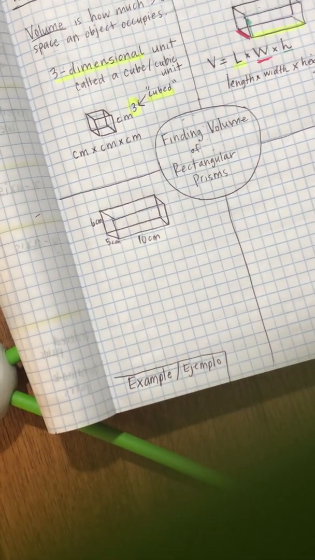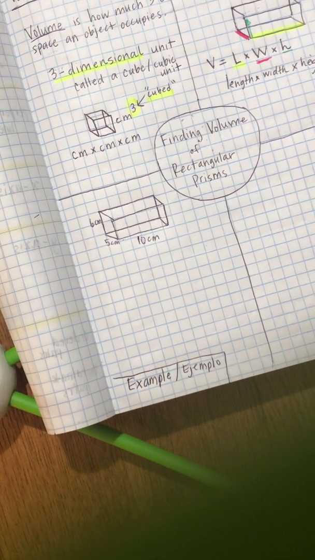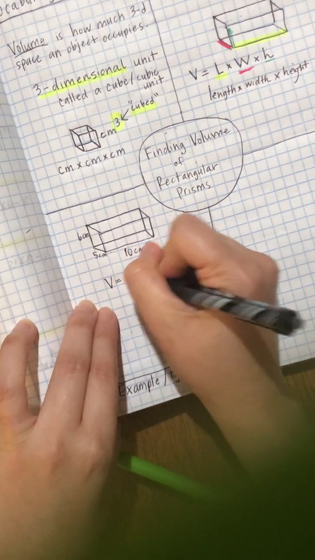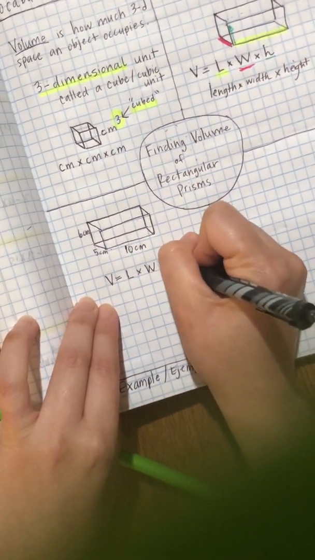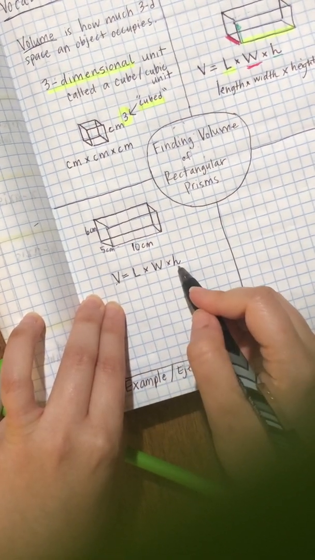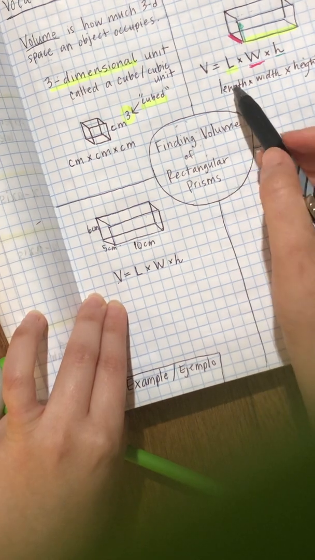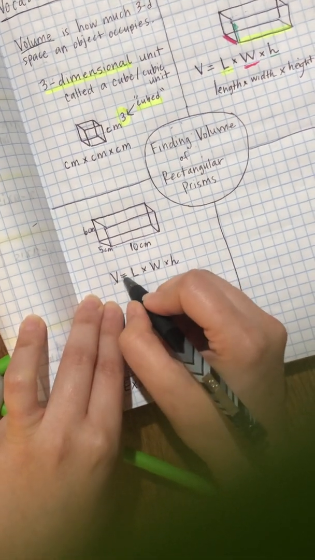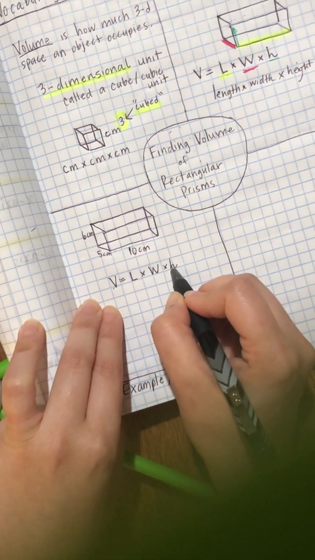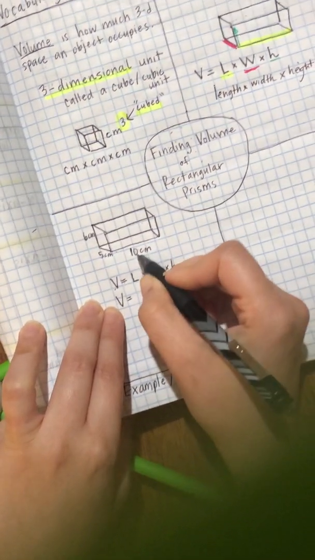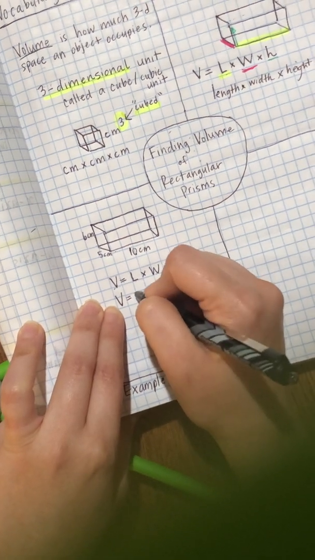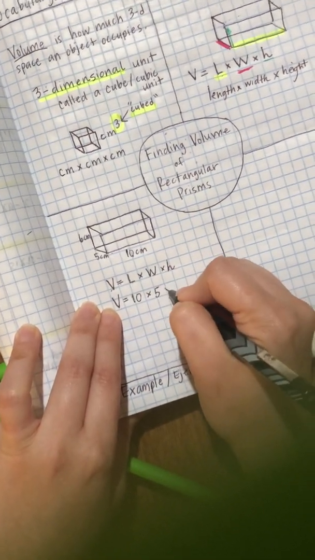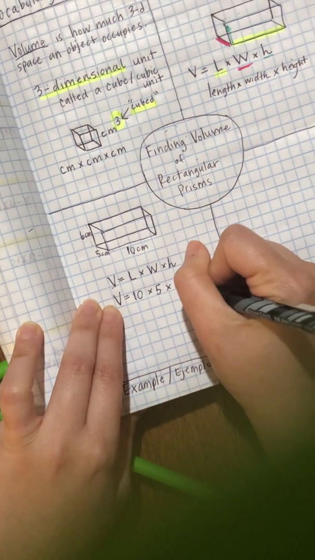Okay? And whenever we find the volume, I want us to always start, just like how we started area before. Remember, I would always say we start by writing the formula. Tenemos que siempre empezar escribiendo el formulario, que es length times width times height. Okay? So volume equals length times width times height. So I'm going to repeat it again. Now I'm going to input the length, which was what? Yes, 10 times the width, which was 5, times the height, which was 6.